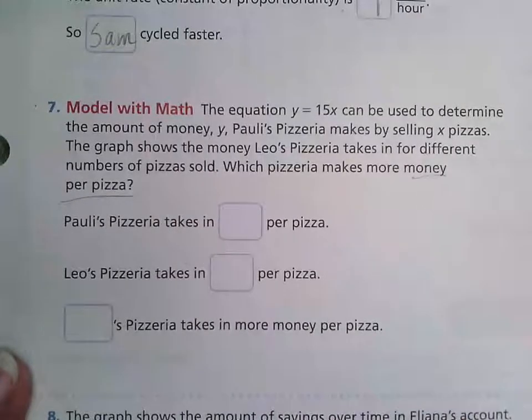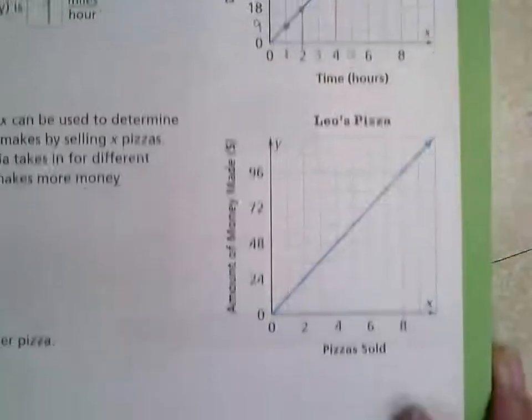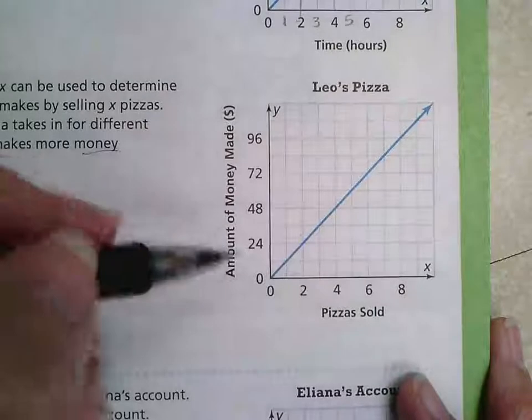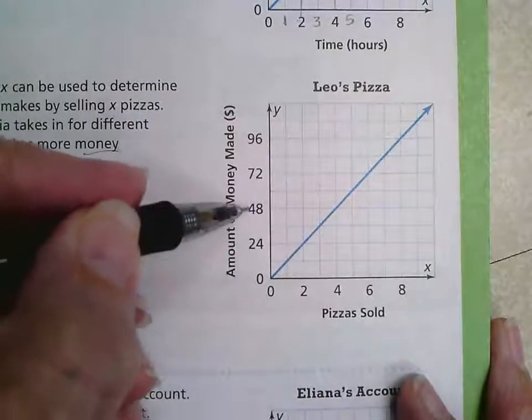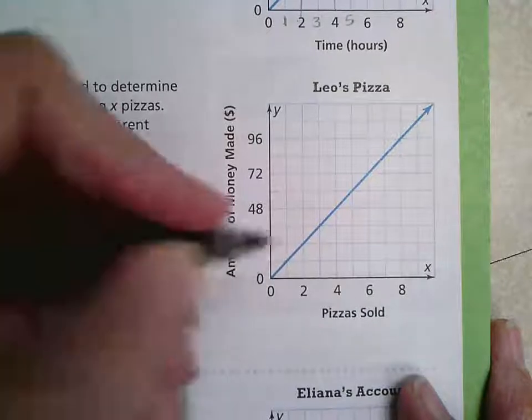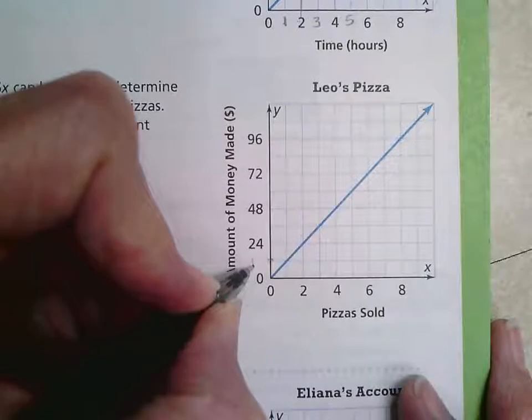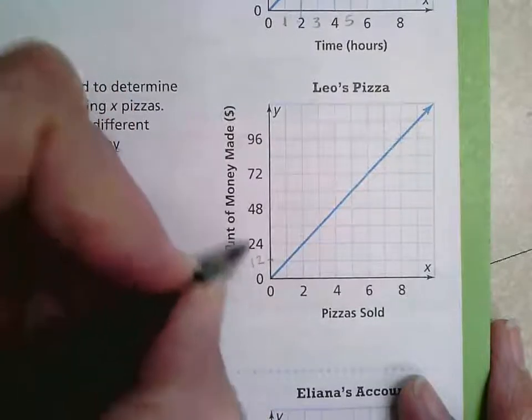And so we're just looking at the information and determining which one is going to be making more money. So when we look at Leo's Pizza, we can see that the graph is going up by 24 each time, which means that the line in between 0 and 24 would be 12 because that's halfway.